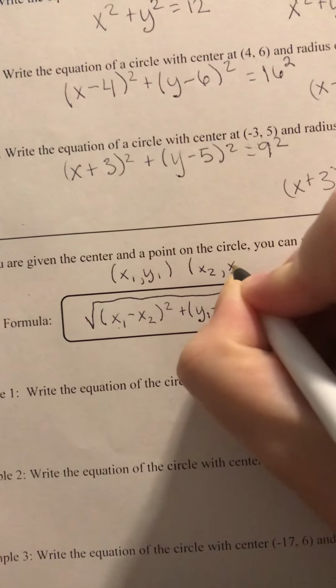So if r was 15, it's going to be equal to 15 squared. We can go ahead and simplify that. We can find what 15 squared is. So x plus 4 squared plus y minus 11 squared, and then 15 squared is 225. Final answer, x plus 4 squared plus y minus 11 squared equals 225.